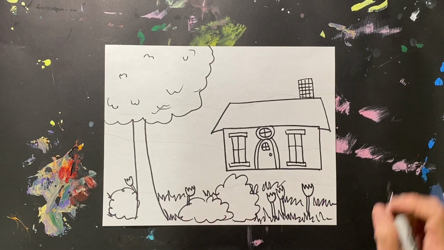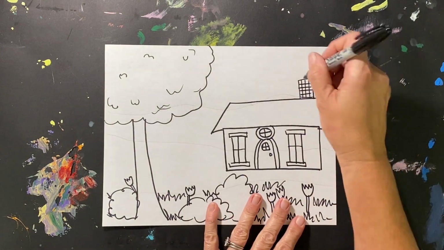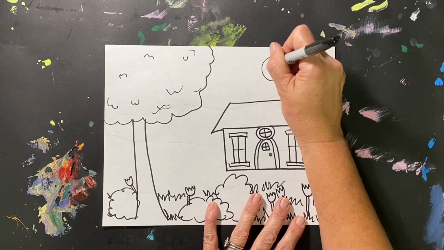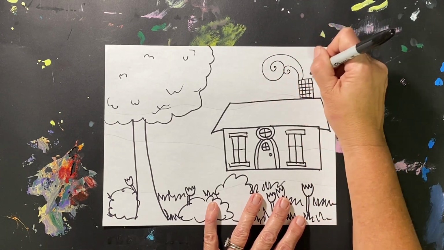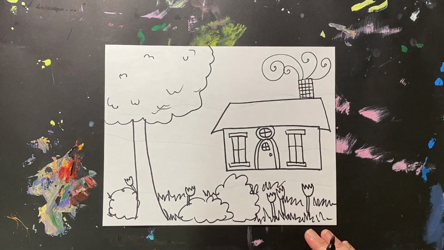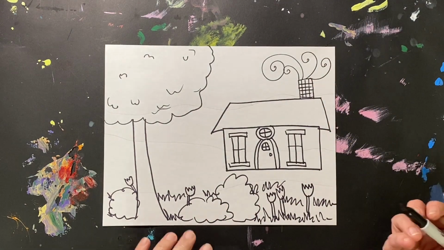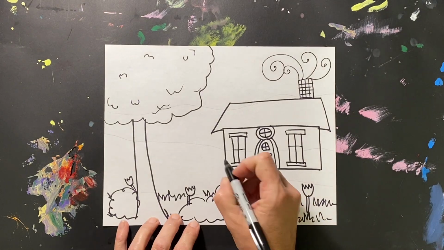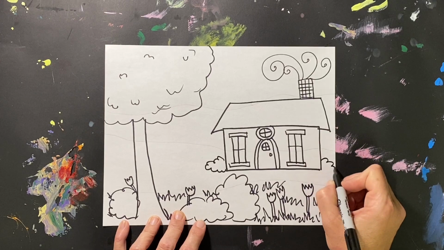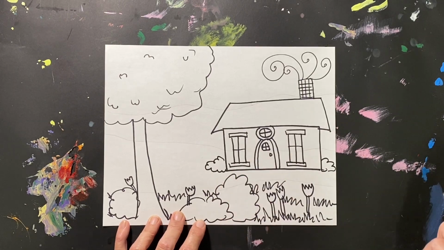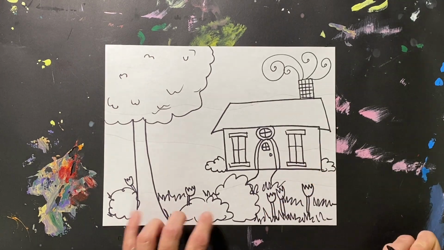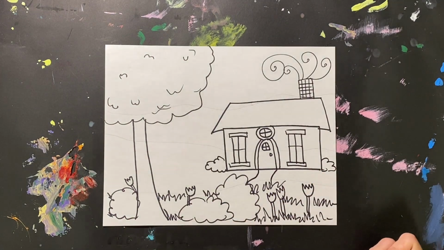And I'd like to use lines to show movement. I've got a fire in my fireplace so that the smoke is coming out. I can swirl some lines. It's coming out of my chimney. Okay, now I can have some more bushes growing beside my house. And I could even have a little walkway that's coming from the door to the foreground, right in here.